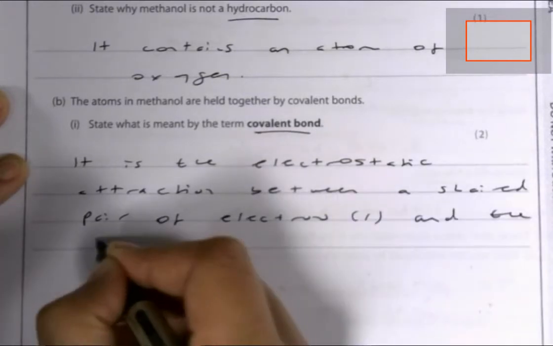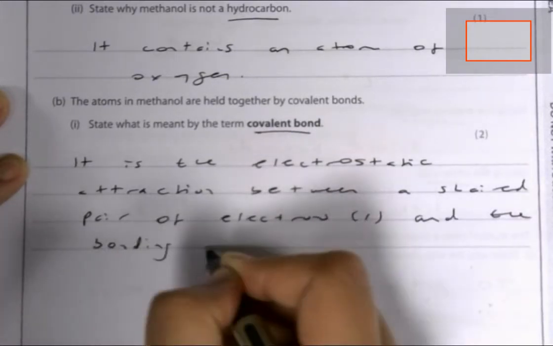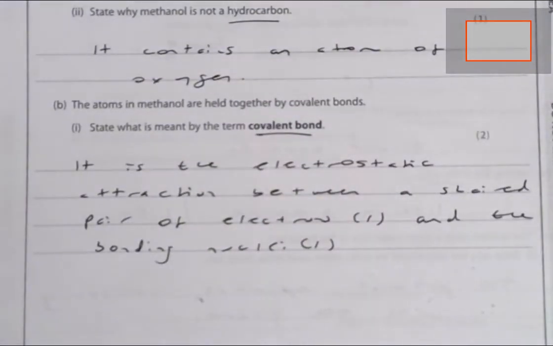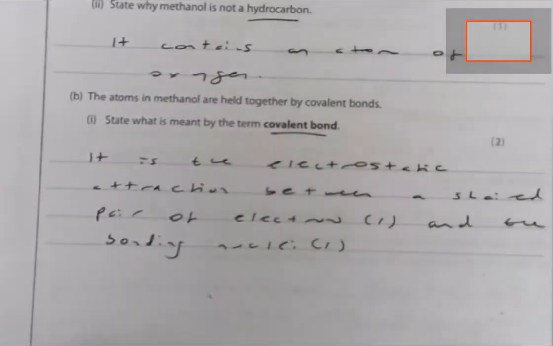and the bonding nuclei. So you really have to talk about a shared pair of electrons there, and you want to talk about that electrostatic attraction between the positive bonding nuclei and the negative electrons. So that's what electrostatic means here. It's that attraction between the positive and negative things within those atoms.